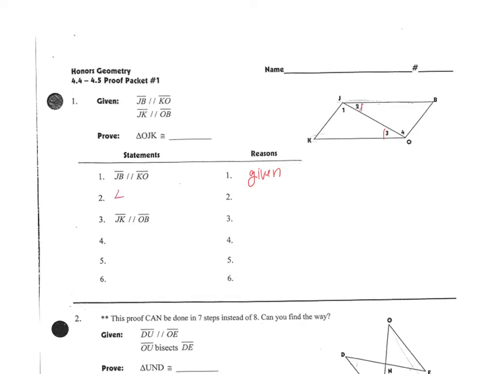And so we can then say that angle 2 is congruent to angle 3. And our reasoning for that, parallel lines imply that alternate interior angles are congruent.